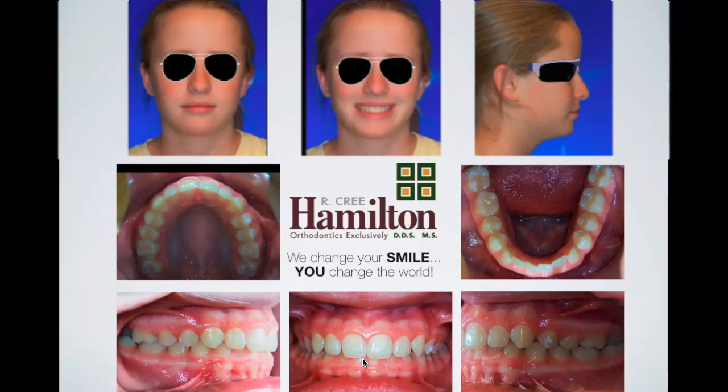But in this case, one of two things happened. Either A, it grew back the other way once the occlusion was corrected, or B, and probably more likely, once we got her off of her own teeth, the jaw just relaxed back into place, and the asymmetric growth had not occurred. So again, most of the time, I would say this does not happen. But this patient got lucky.